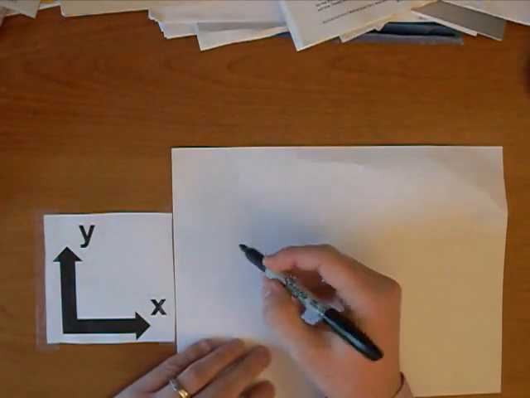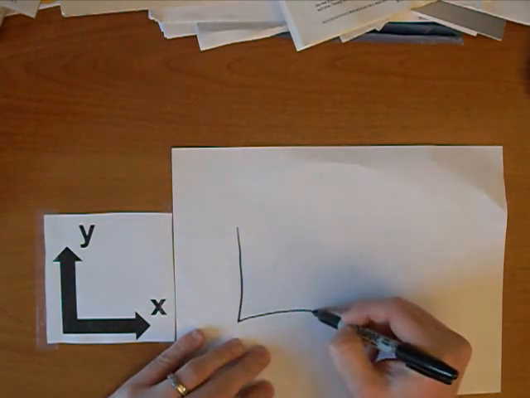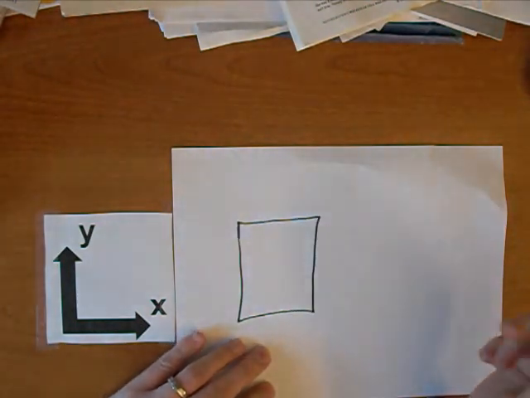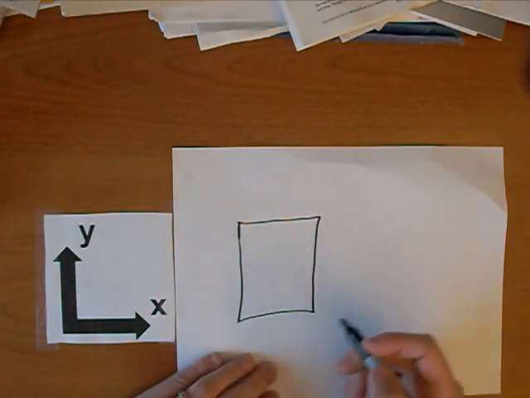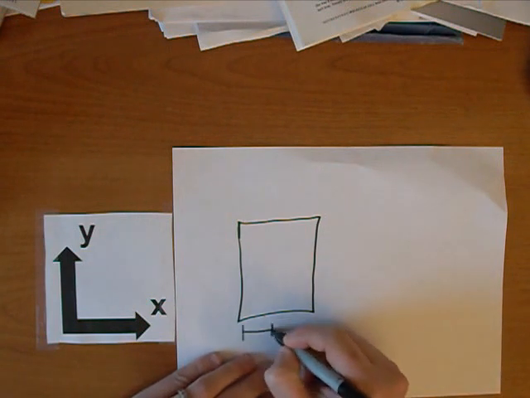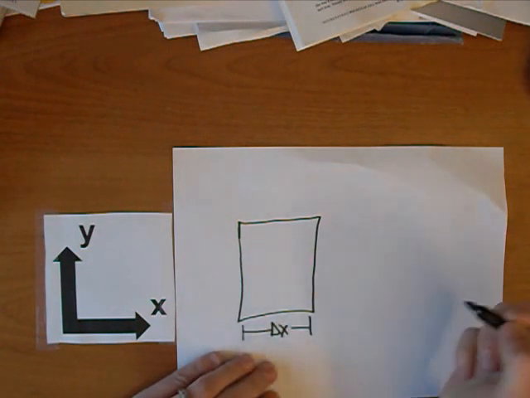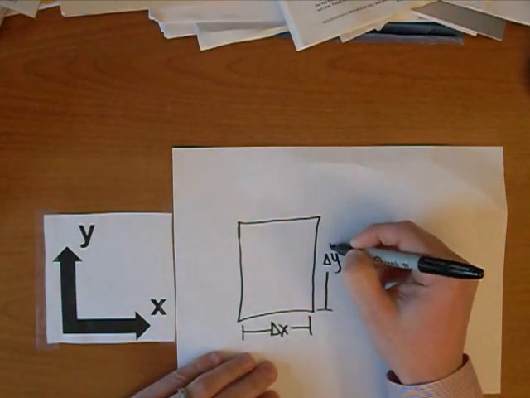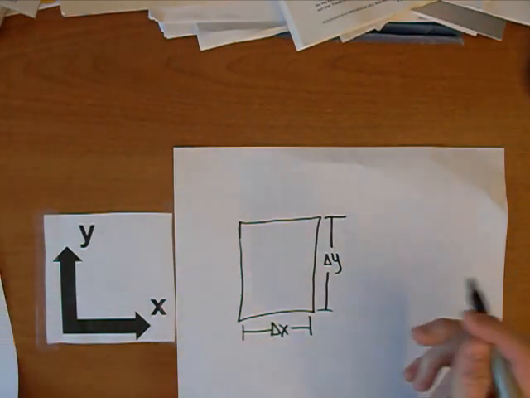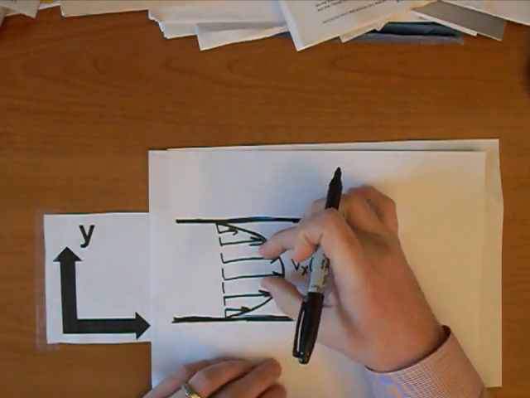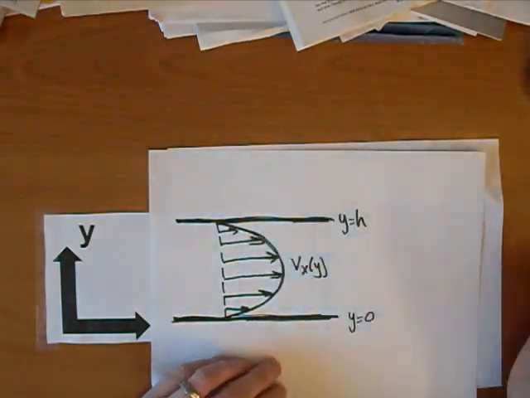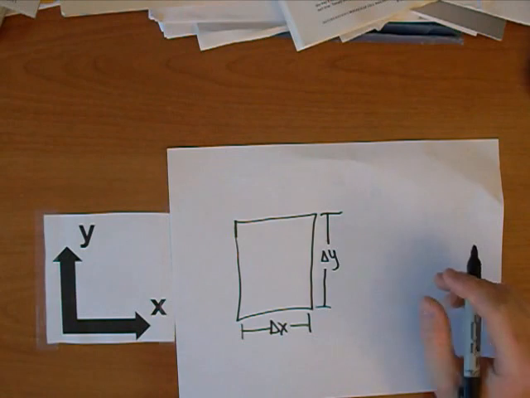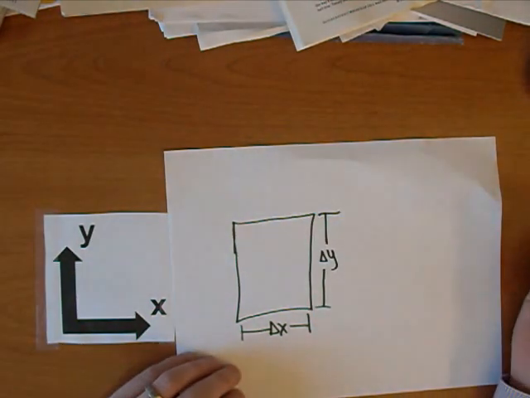So if we want to set up a control volume on this situation, we've got rectangular coordinates. We'll set up a box, and this box will have delta x, delta y. So it's just a box of control volume that we pick in this location right here, and it's a cube. We'll just draw it in 2 dimensions here, delta x and delta y.